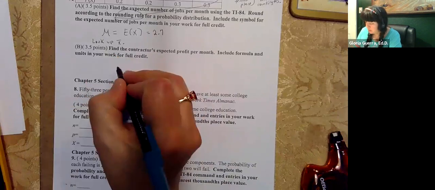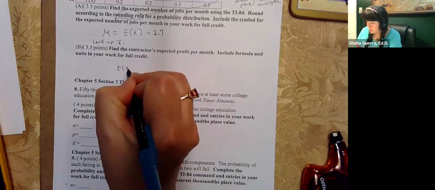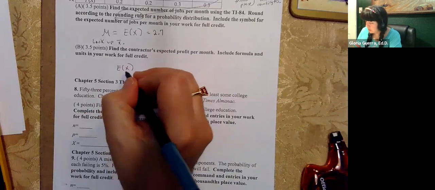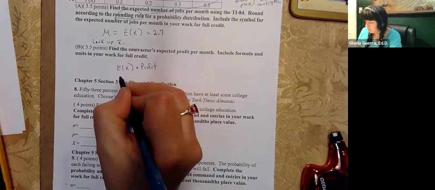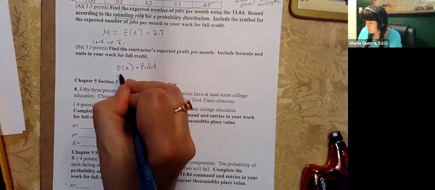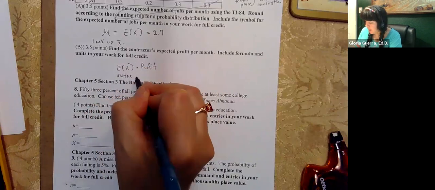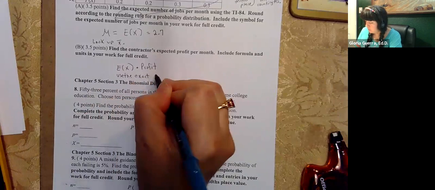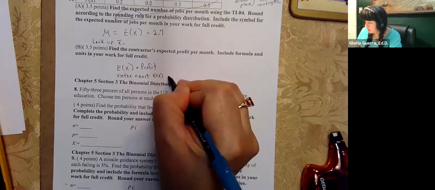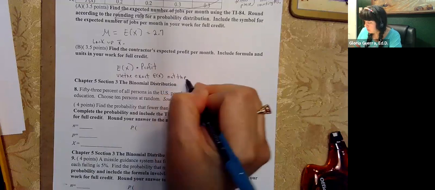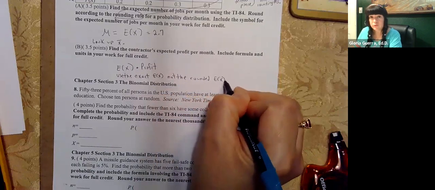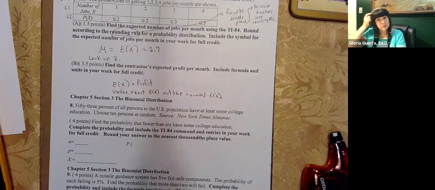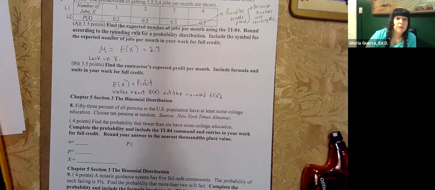So here you're going to take your E of X times your profit. But be careful here. I would advise you to use the exact E of X, not the rounded E of X. For us, the E of X was just 2.7.